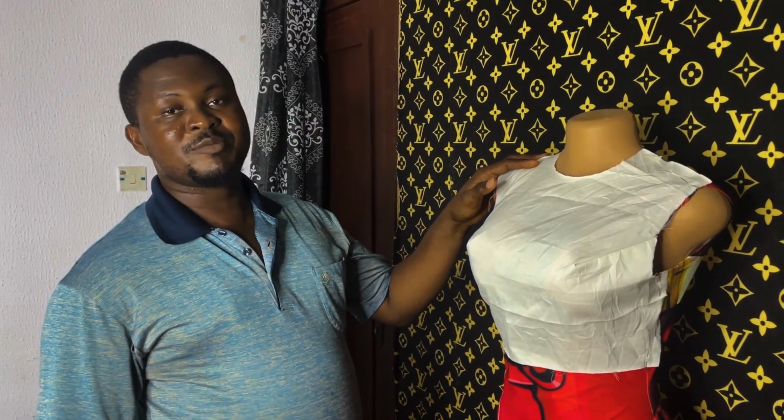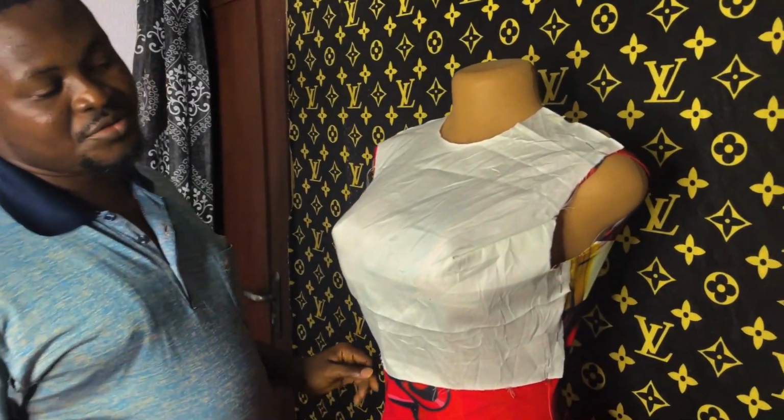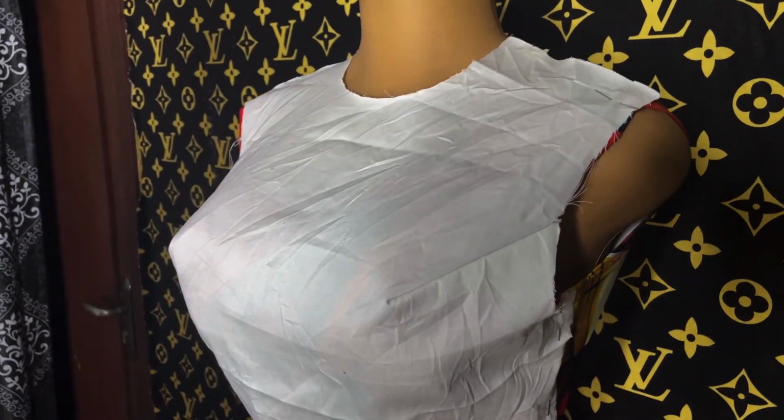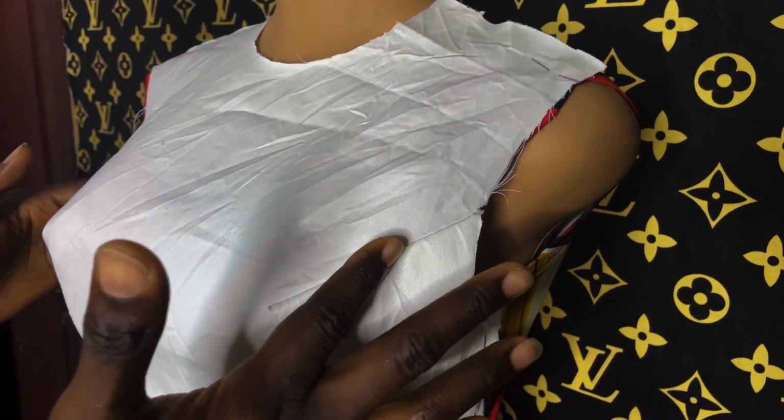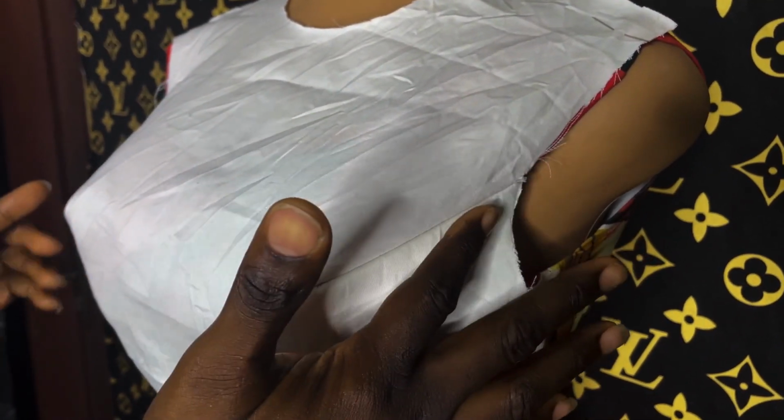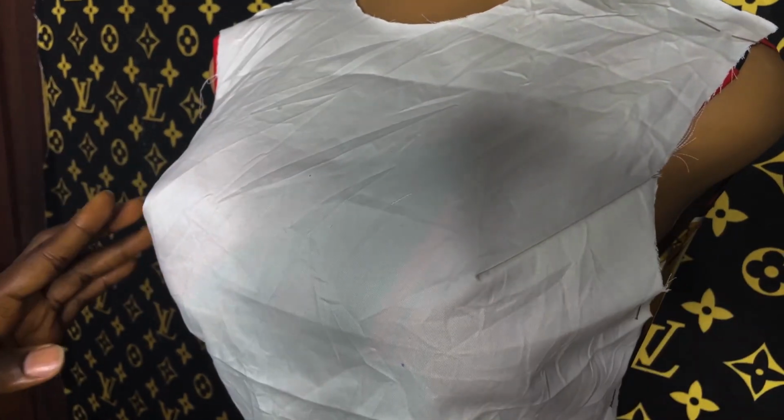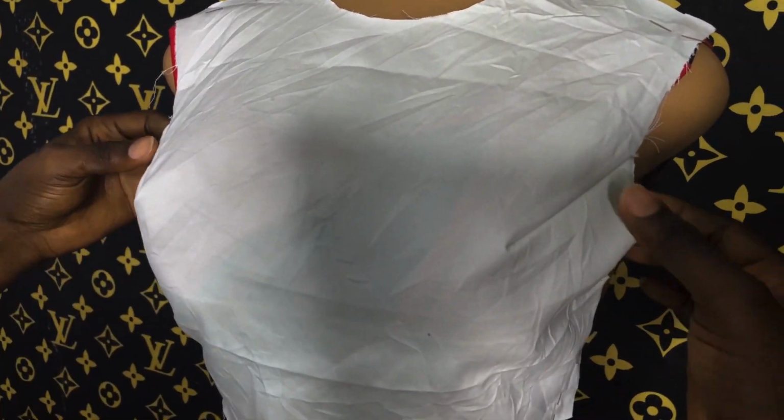All right, guys, at this moment I've been able to sew. Now you can see, looking at the darts we have on this garment right now, they are actually at the mid armhole. The dart at this side and the dart at this side are at the mid armhole.